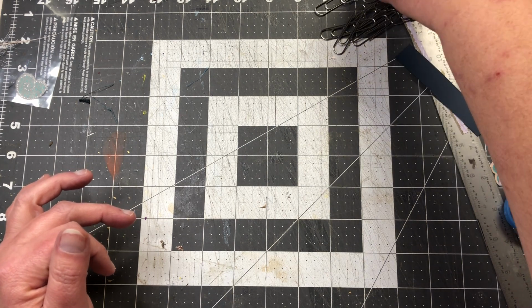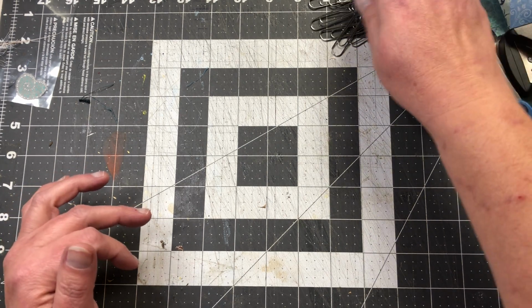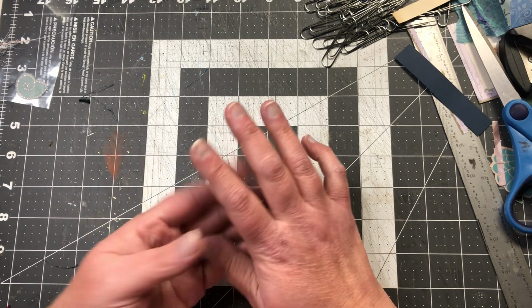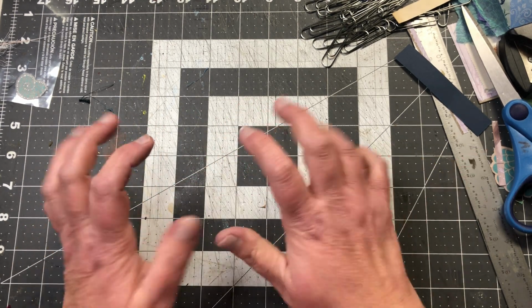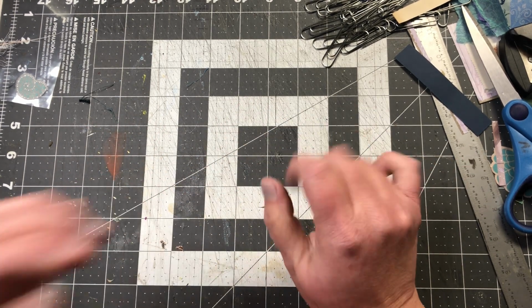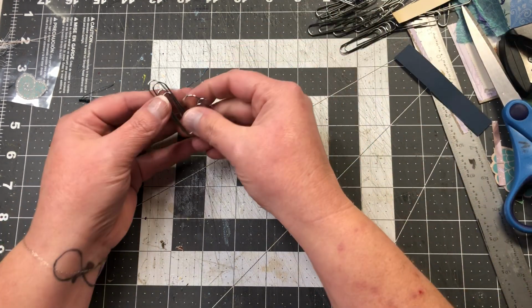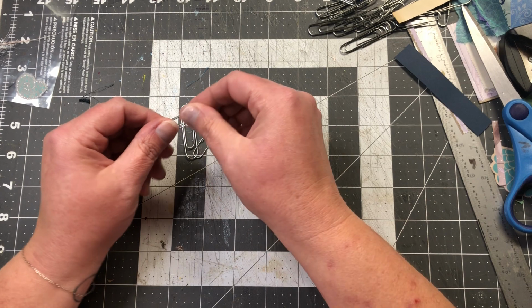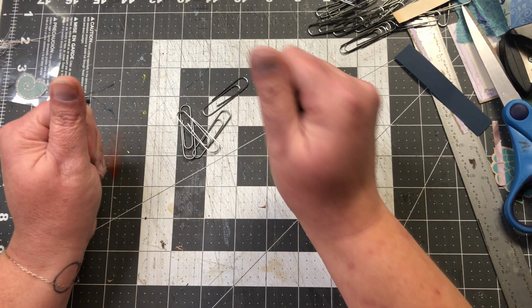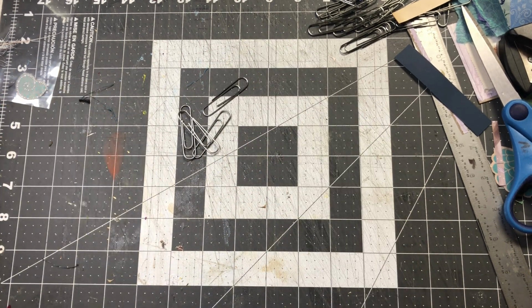And she's fun to listen to. So, I was watching a couple of her videos on page tabs, and she did a couple using the big paper clips. So I wanted to play around with that a little bit today and see what we could come up with.